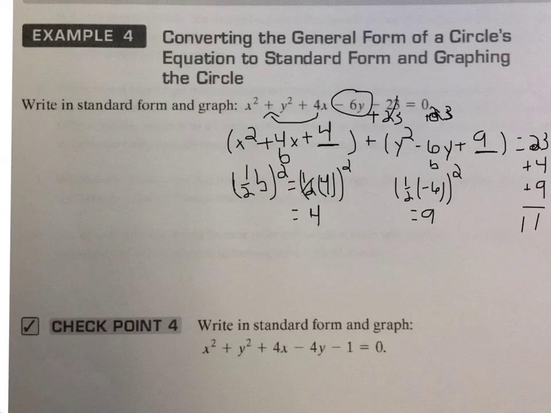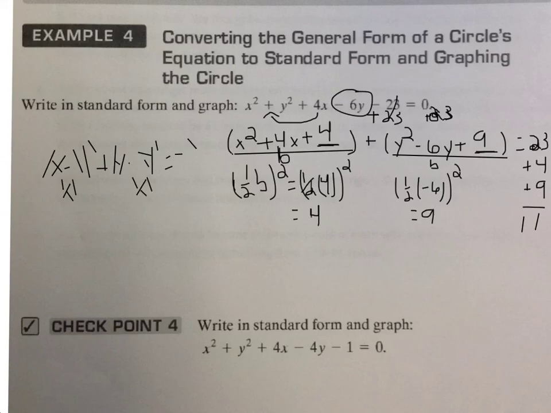So now what we have, when we completed the square, because we're trying to get it into standard form, which means we need it to look like x minus h squared plus y minus k squared equals r squared. And we don't quite have that yet, but this thing right here can be factored, and so can this group. And so the factored form is always going to be half of b for h. So h is always going to be half of whatever b is, and k is going to be half of whatever b is on the y's group.